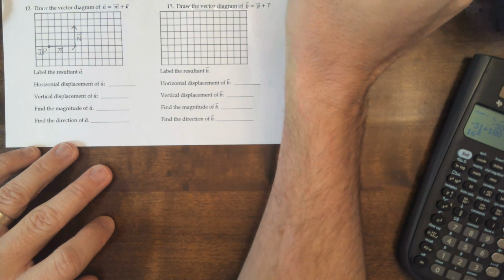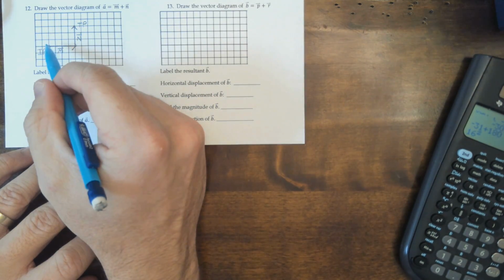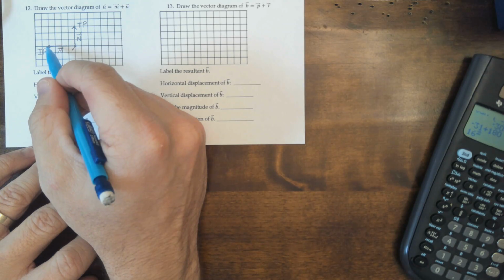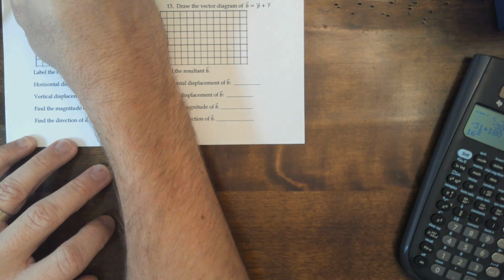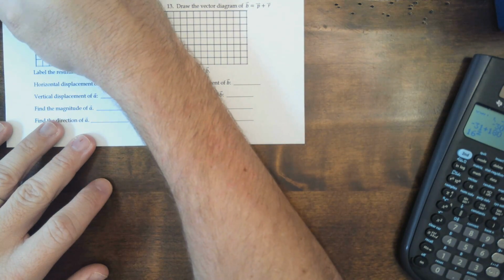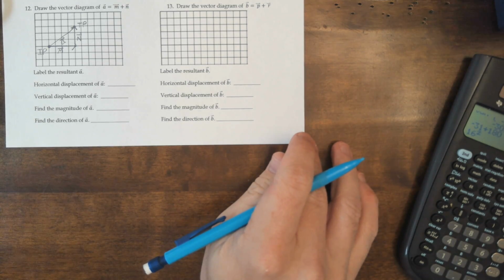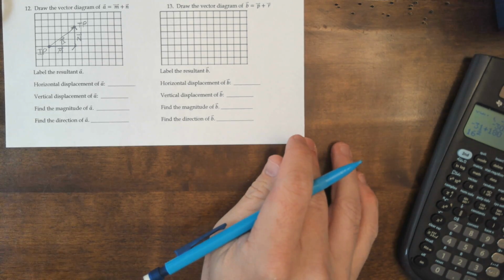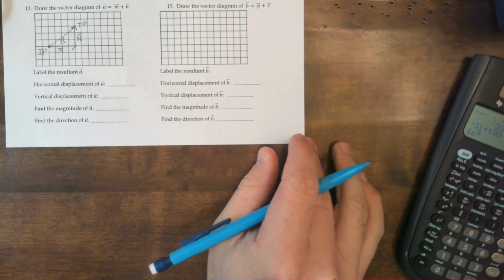Now, it says it wants us to label our resultant vector a. So how do we find our resultant? Our resultant occurs from the initial point of the first vector to the terminal point of the last vector drawn when you're adding multiple vectors. So we're going to go from the initial to the terminal, and then I'm going to label that vector A. Okay? That's our resultant. So now, what does it want us to do?